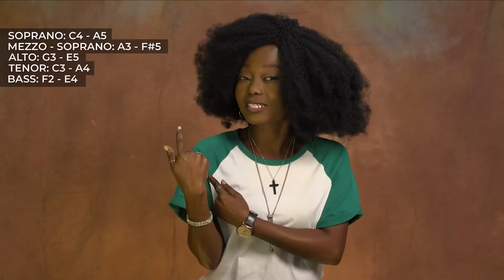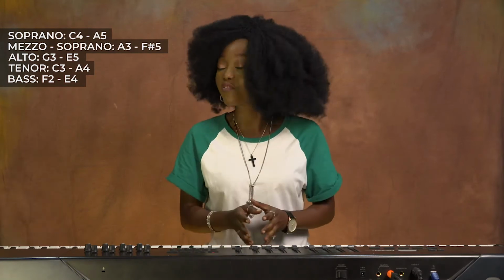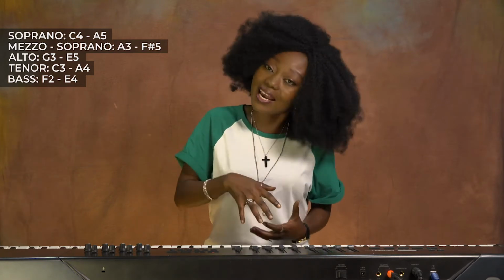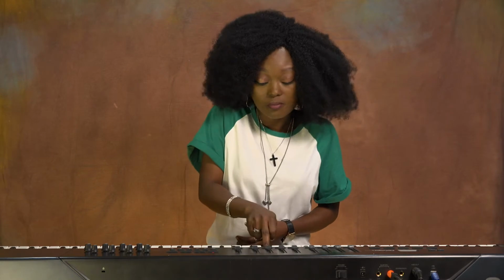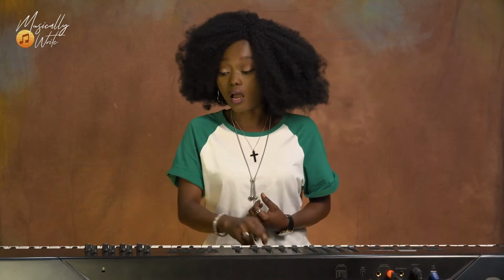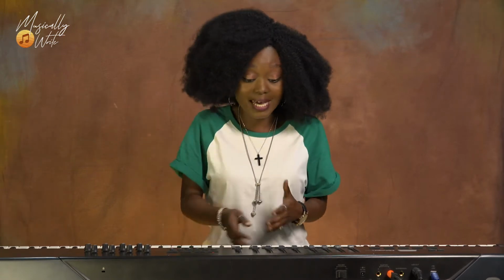Now, if you look on this side of your screen, you can see the chart we're working with to tell you whether you're a soprano, an alto, a tenor, or a bass. According to this chart, if you're a soprano, you should be singing between C4 and A5, meaning that your lowest note as a soprano should be C4 and the highest note should be A5. So if you can hit between these, then you're considered to be a soprano. All the notes between here and here, you should be able to sing on them conveniently, depending on what kind of song it is.